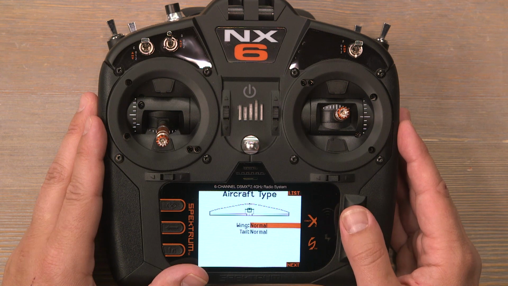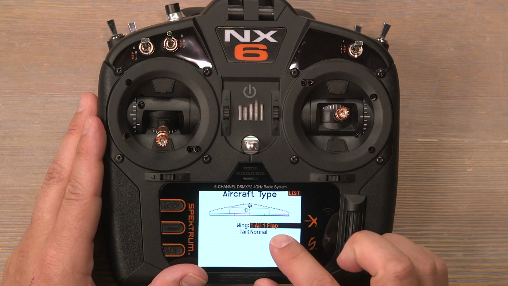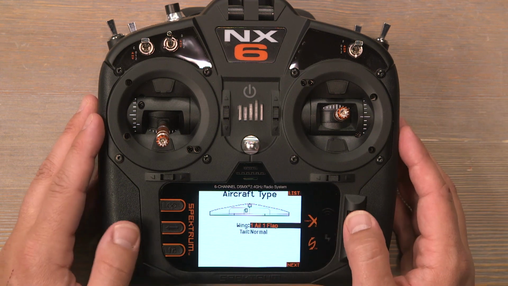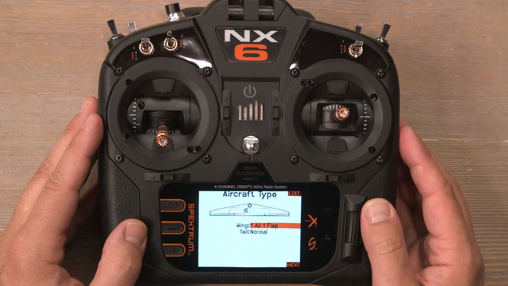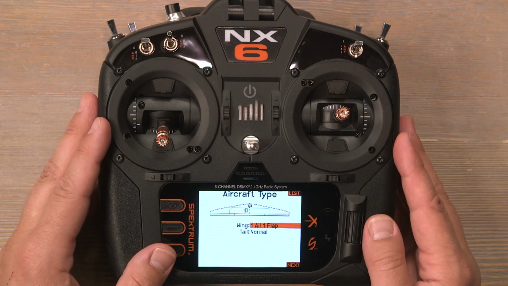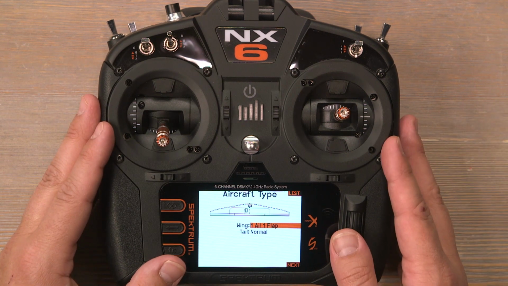click, and scroll down to Wing Normal, and click, and scroll to the right to select 1 aileron, 1 flap. Click on 1 aileron, 1 flap. 1 aileron, 1 flap means we'll have 1 channel controlling our ailerons and 1 channel controlling our flaps.